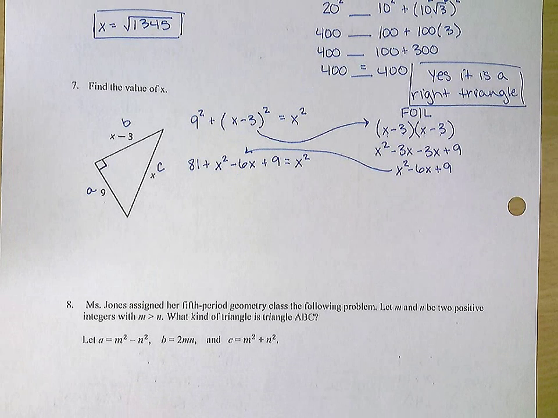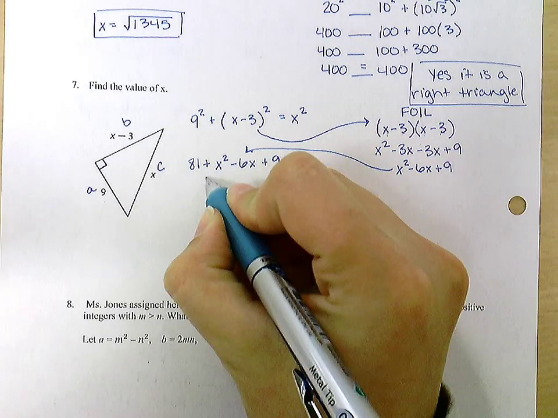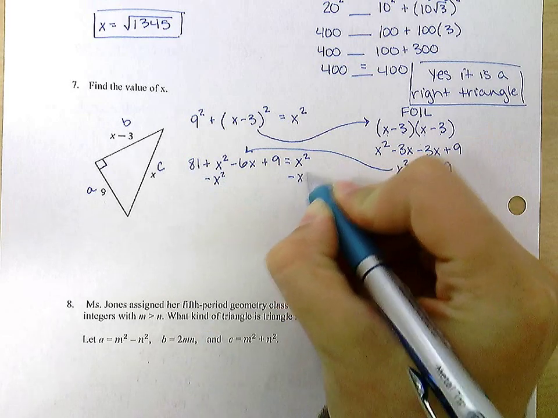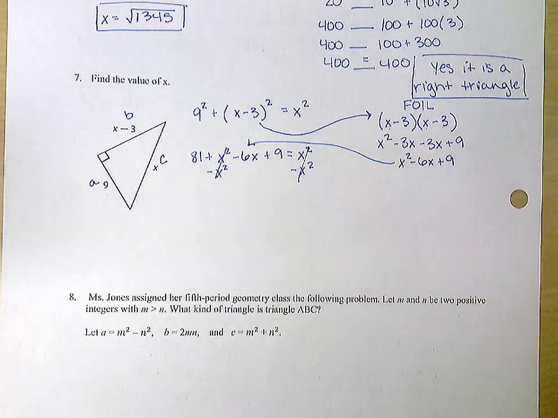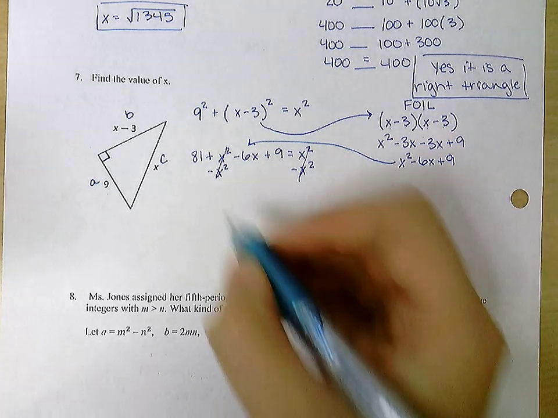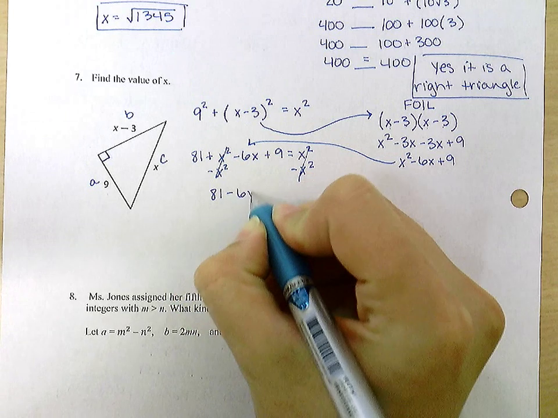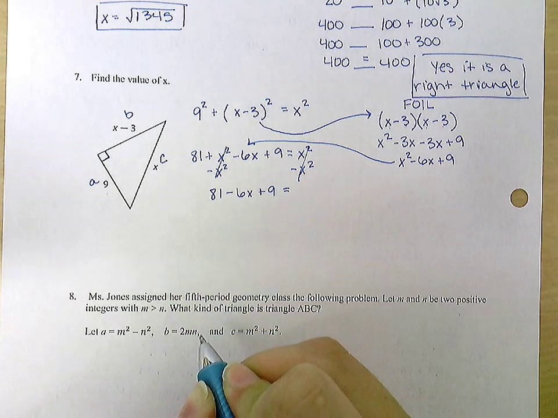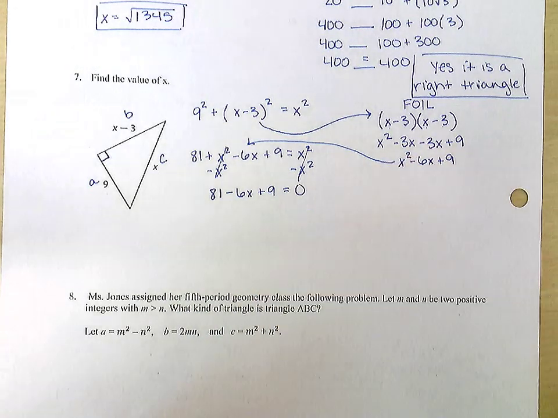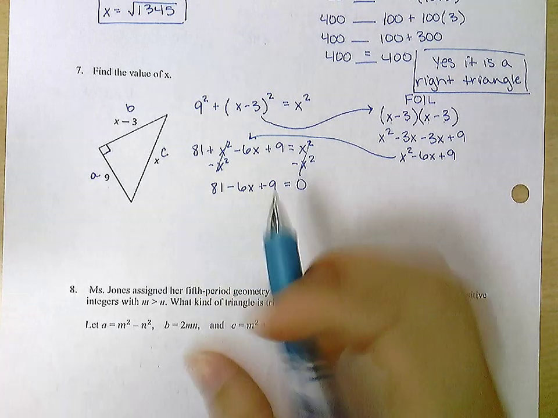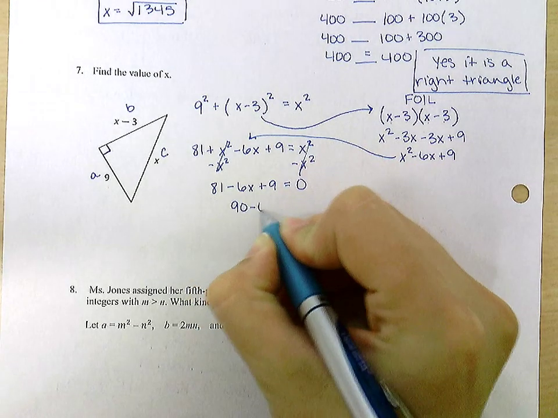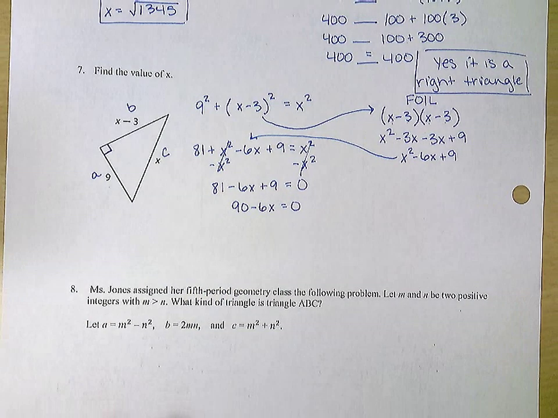Now what I want to do is get all of my x squareds together, all my x's together. So to do that, I'm going to subtract x squared from both sides. But what happens? They cancel here, and they cancel here. So I'm left with 81 minus 6x plus 9 is equal to what? 0. Good. Okay, so I'm going to combine 81 and 9. That's 90. And I still have that minus 6x equals 0. Okay, so combining like terms there.